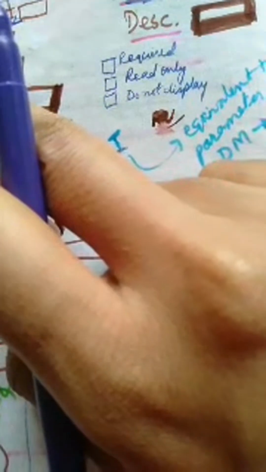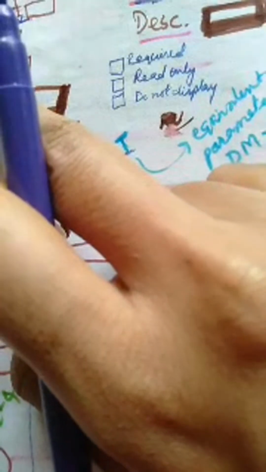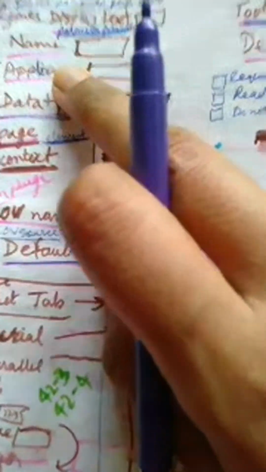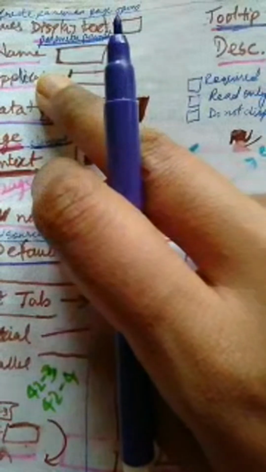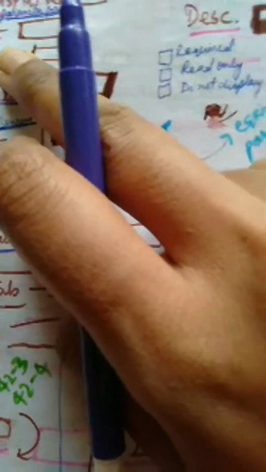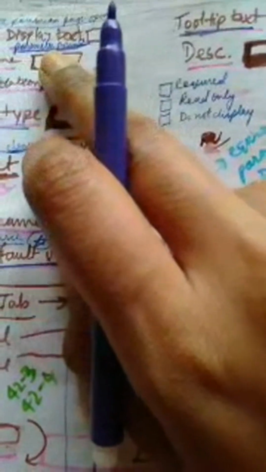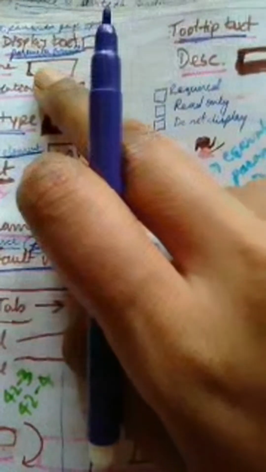Apart from the internal name that will be used by the system, there should be something for the users to enter the value. So the name for the vendor name would be something like name of vendor.